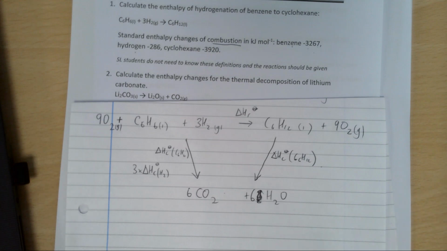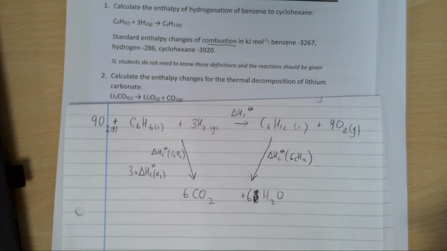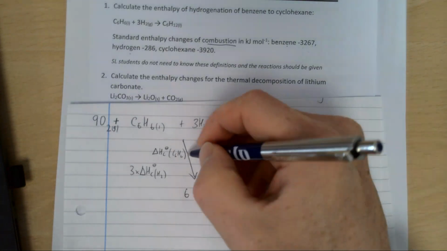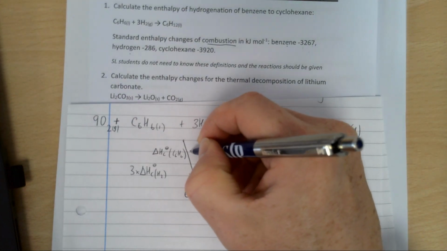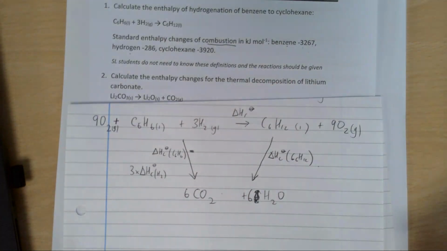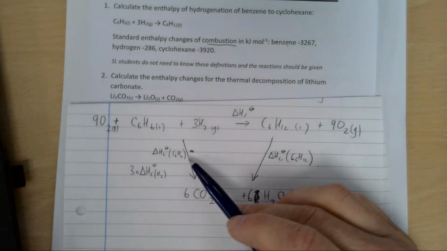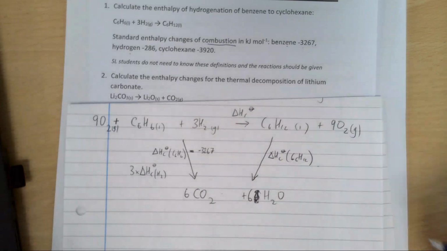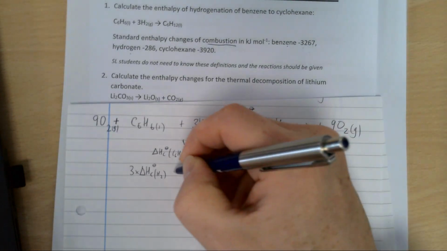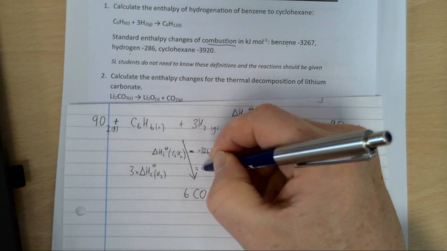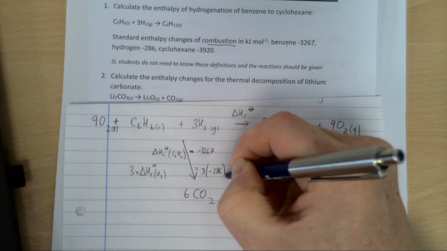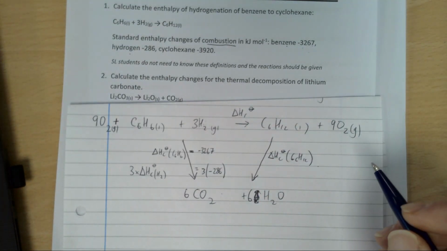Now, some people just like to put the values directly on the Hess cycle. I quite like that too. So why don't we do that? So hopefully you've got room to squeeze them in. If you haven't, you can write it underneath. The enthalpy change of combustion of benzene is minus 3,267, and this is equal to 3 lots of minus 286. Why have I multiplied that by 3?